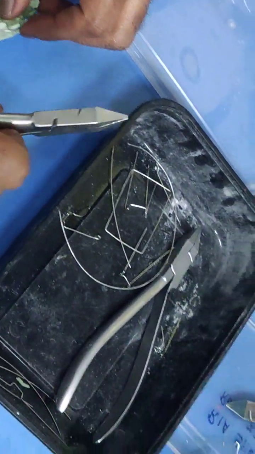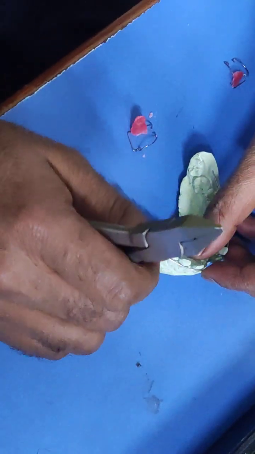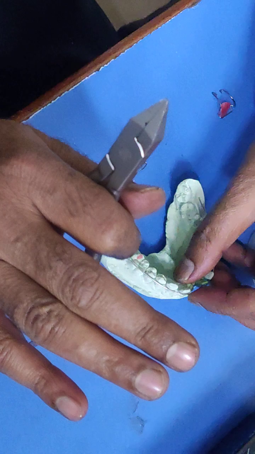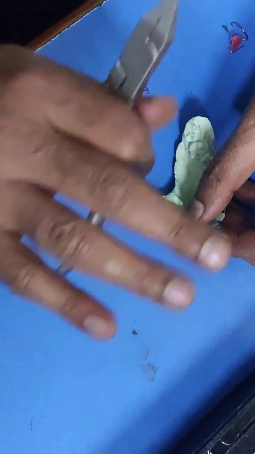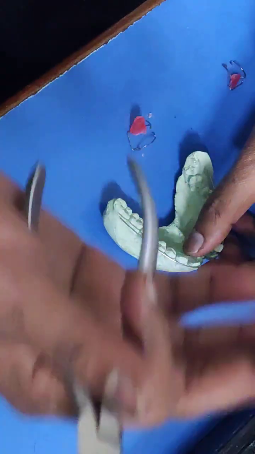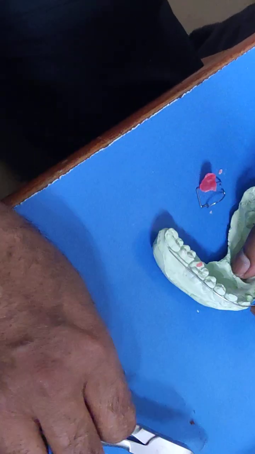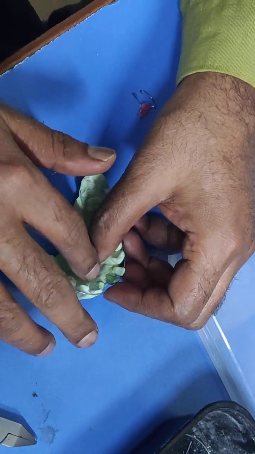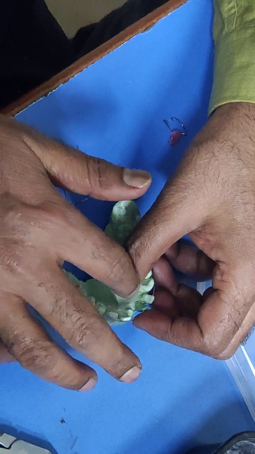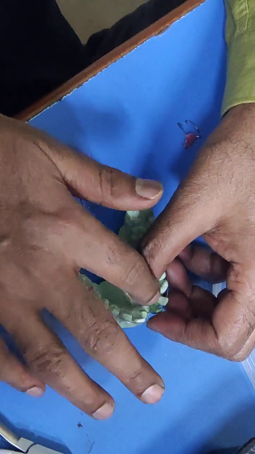Now for fabrication of the U-loop, you hold it as the mesiodistal width of all mandibular teeth except molar. They are relatively smaller compared to upper incisor, canine and premolar. Here spacing is found approximately 8 to 9 millimeter in the anterior region.